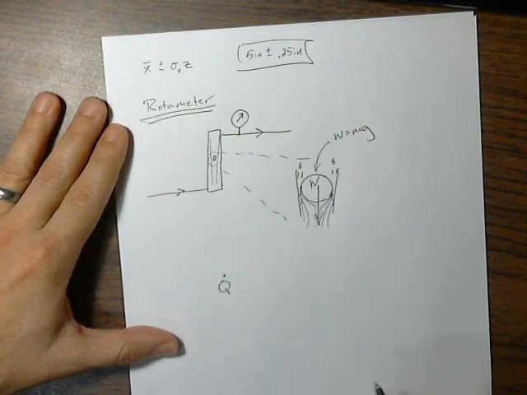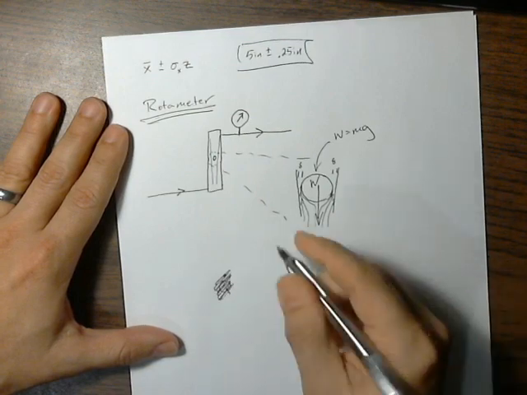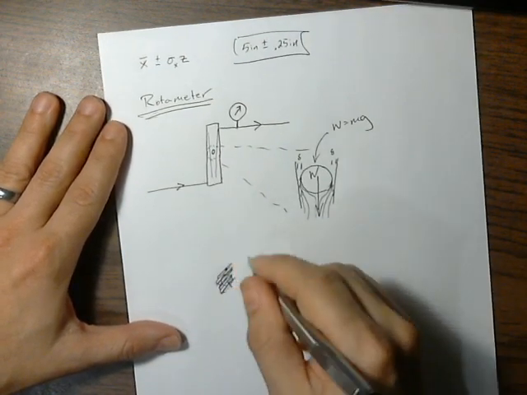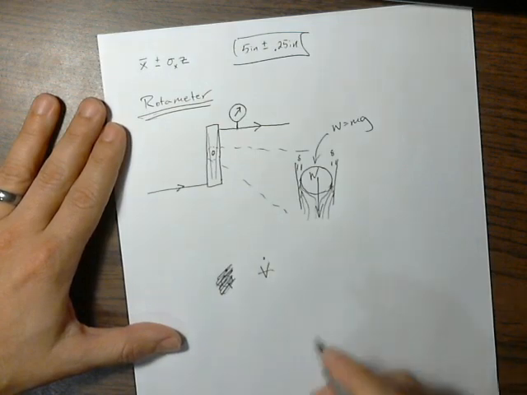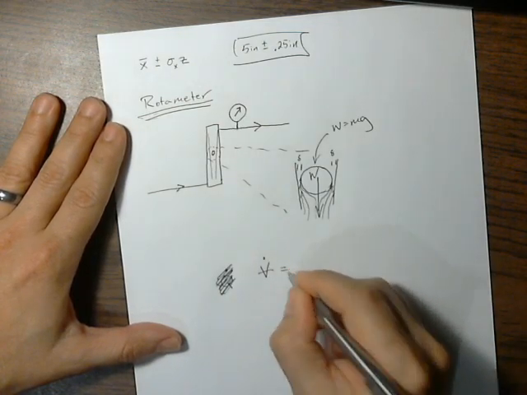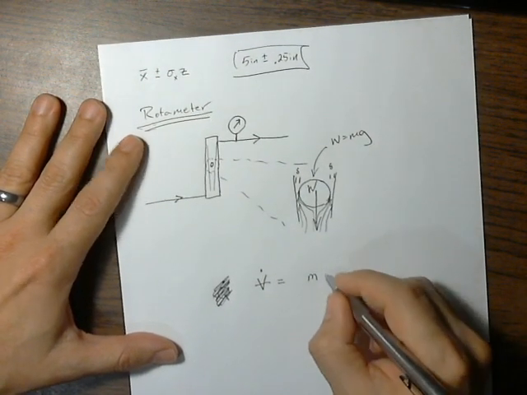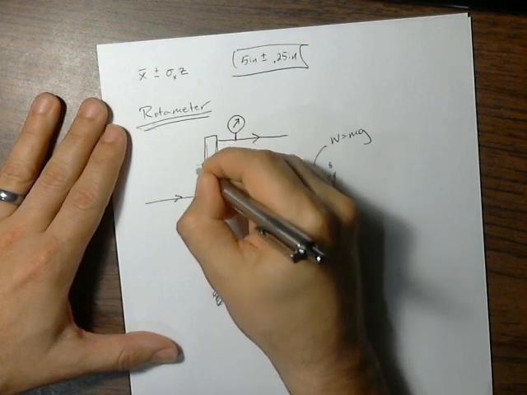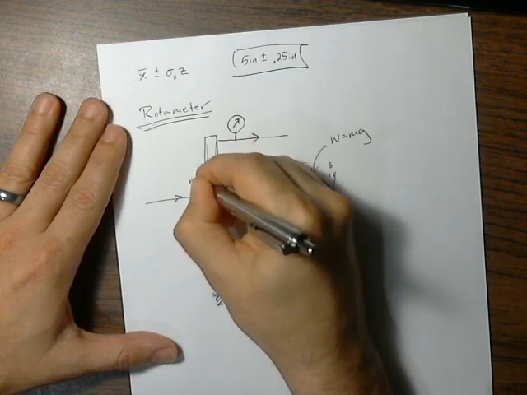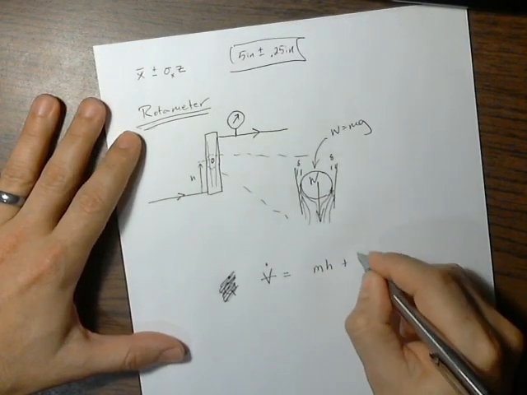So let's say Q dot is the volume flow rate. Oh, you know what? Let's not use Q dot. We use that for heat, right? Some people sometimes use Q for volume flow rate. I'm going to use V dot. For a rotameter, V dot is equal to some slope, we'll call it M, times height, which is going to be the measured height in millimeters, plus some offset.